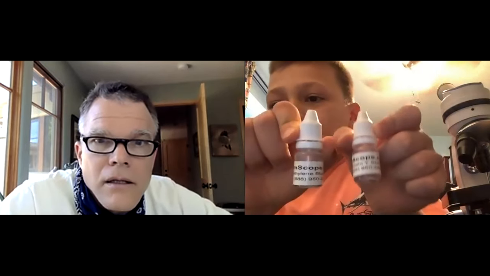I had actually two questions. I got this microscope last Christmas, and along with it, I got this, and it came with a little box of how to make slides, and I still don't know what these are. It came with these two things. They're like stains, but I don't know what they are.